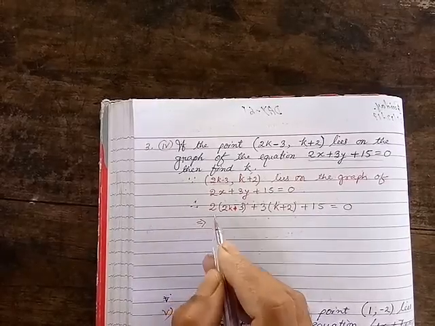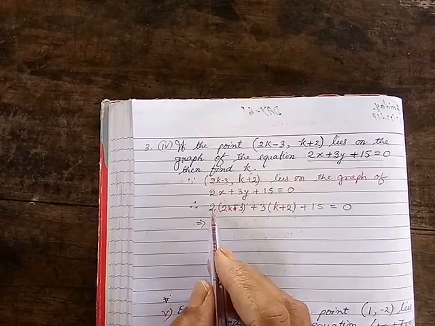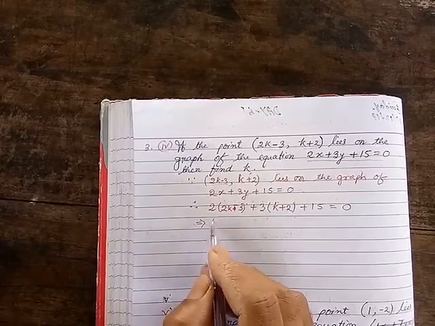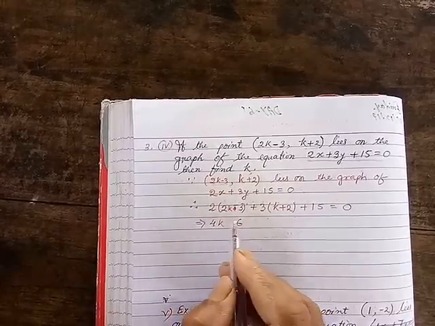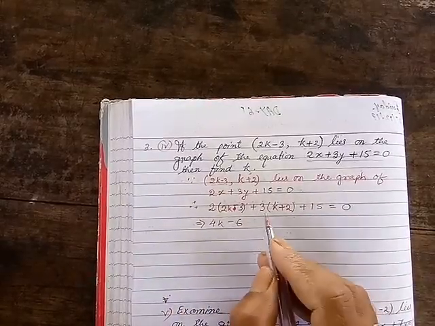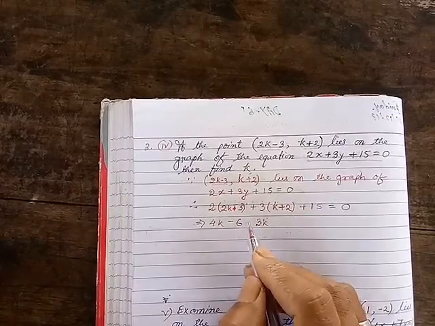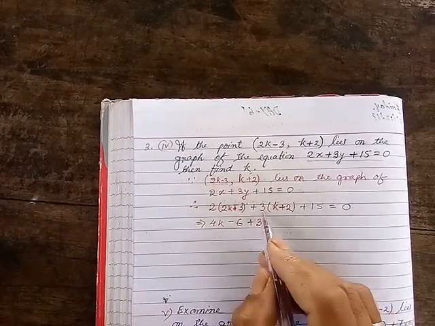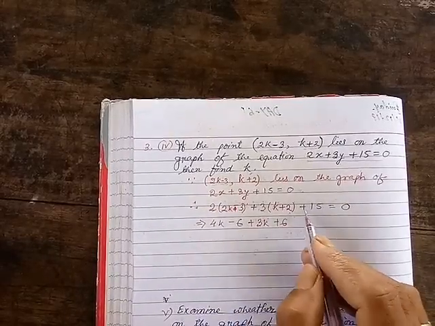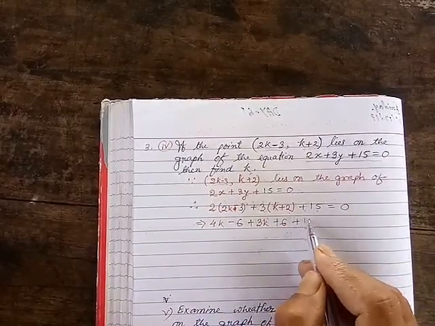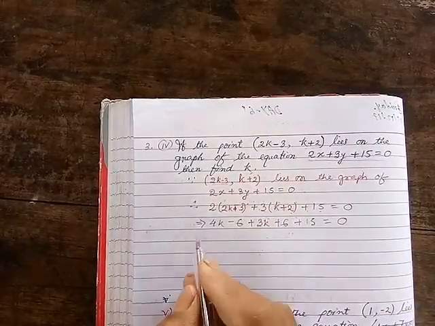Again it implies, let me do this multiplication. 2 into 2k, it will be 4k. 2 into minus 3 is minus 6, positive times negative will be negative. On the other hand, 3 into k is 3k, both are positive values, positive times positive is positive. 3 into 2 is 6, positive. And what remains? Plus 15 remains the same, equal to 0 remains the same.